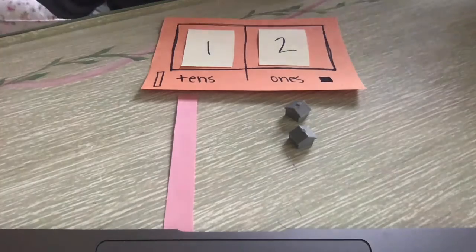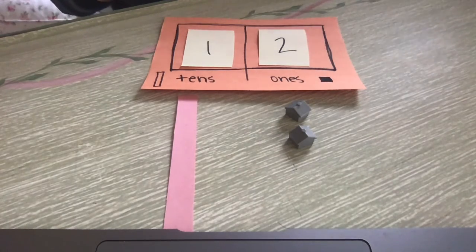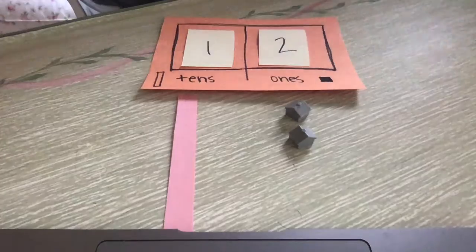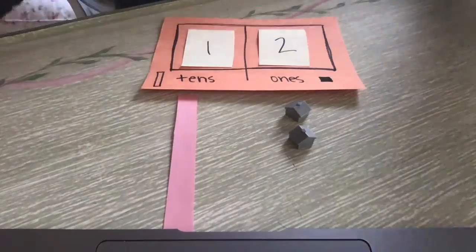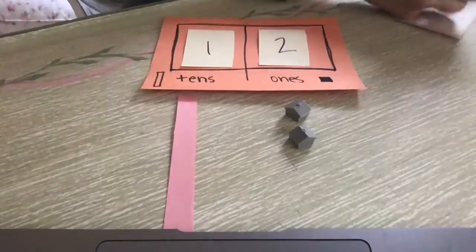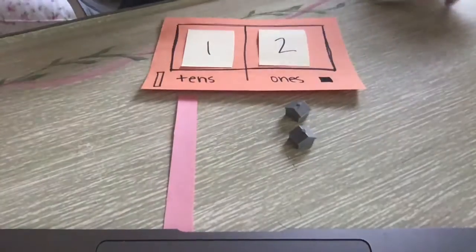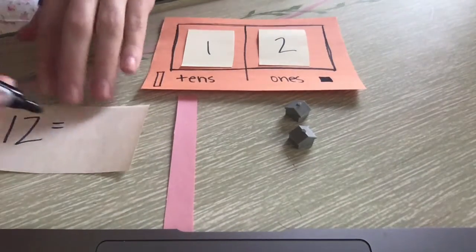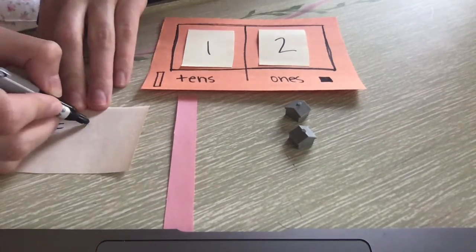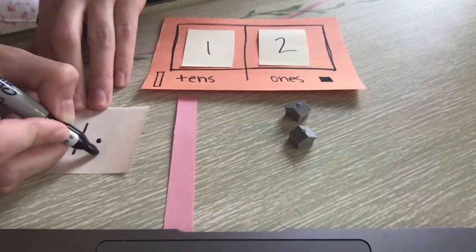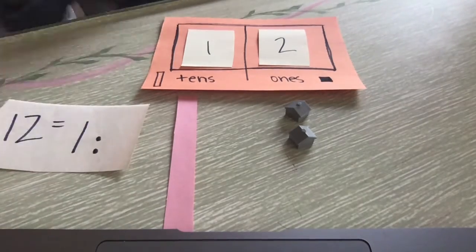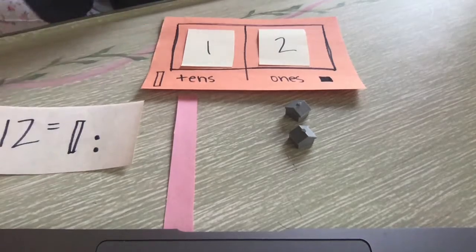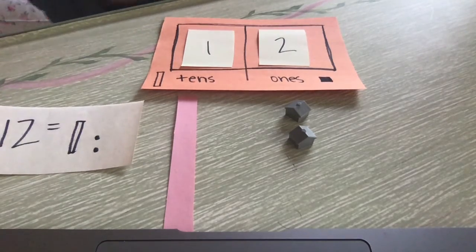So if you were to draw out the number 12, you could say that it is equal to one line bar and 2 dots. How incredible is that? Nice job.